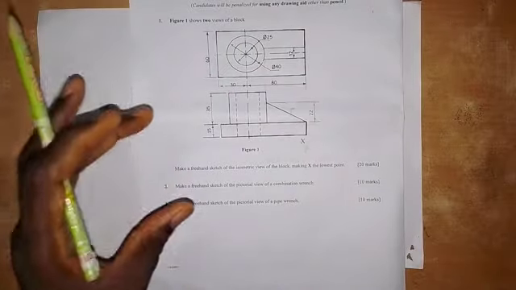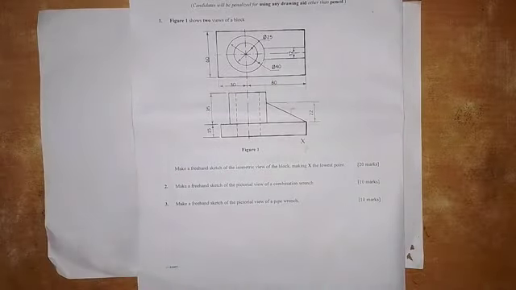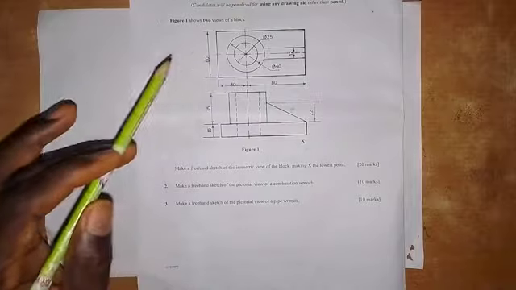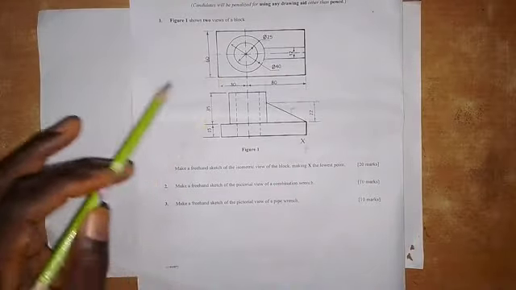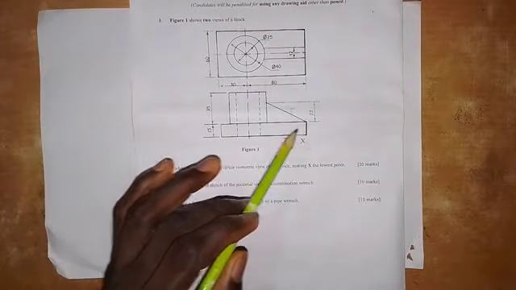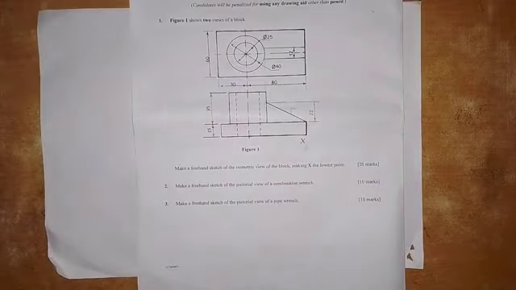These views are given in third angle projection. This is the plan or the top view, this is the front elevation, and this is point X that we're asked to make the lowest point in our freehand sketch. So we go on now and make a sketch of the object.